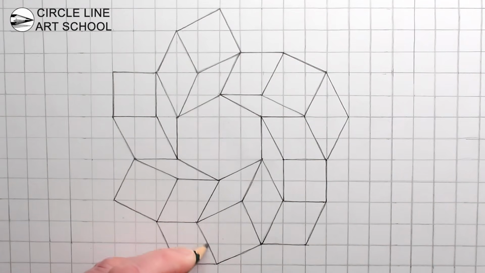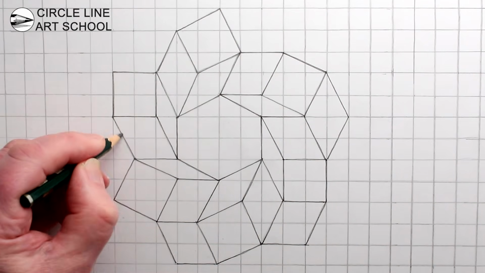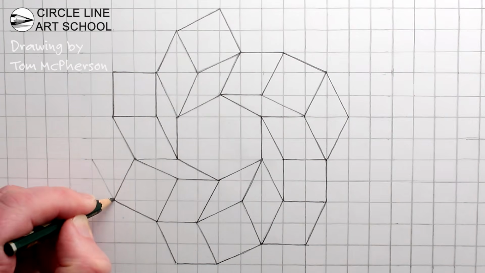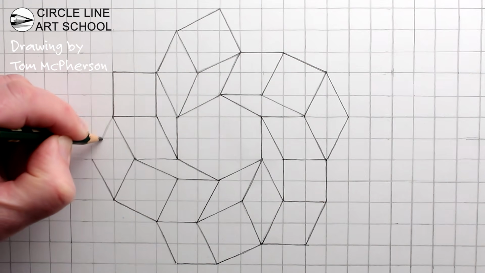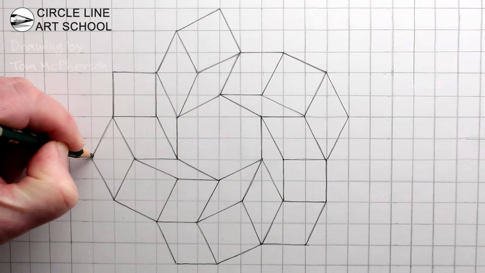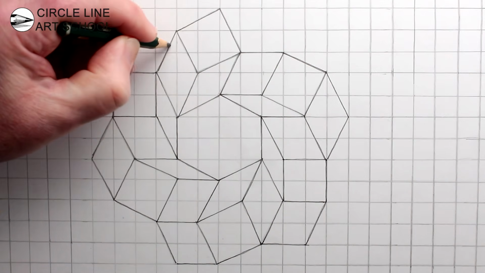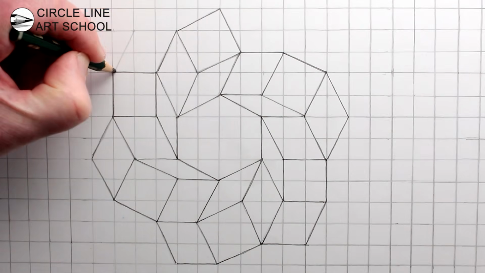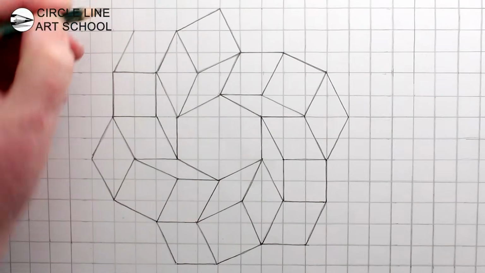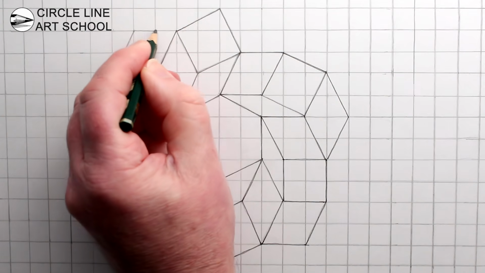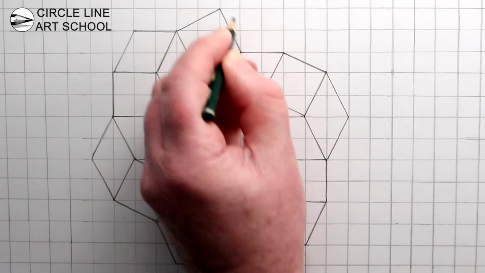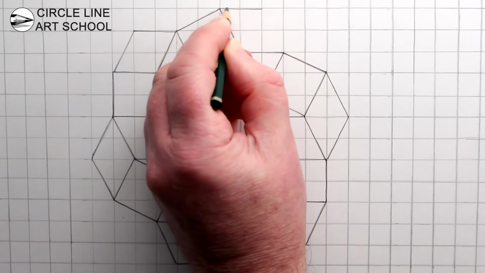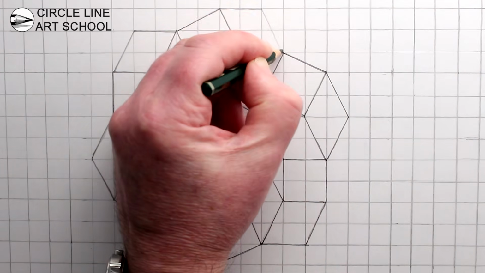For the next diamond, the lengths are the diagonal length of 2 squares for each side of the diamond. The next diamond after that is the diagonal length of 2 squares, and then the horizontal length of 2 squares. And then we have one more diamond to place: the horizontal length of 2 squares and diagonal length of 2 squares.